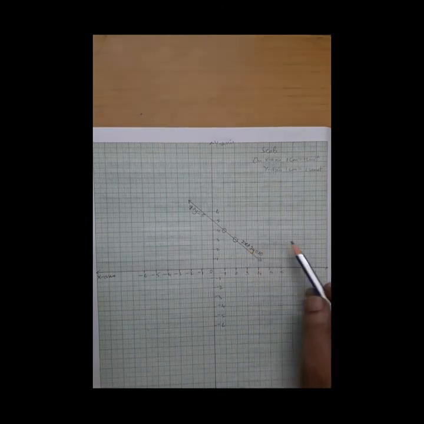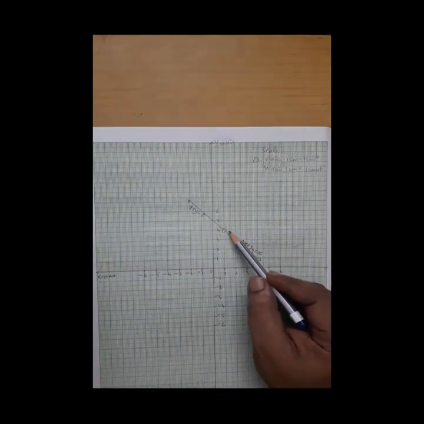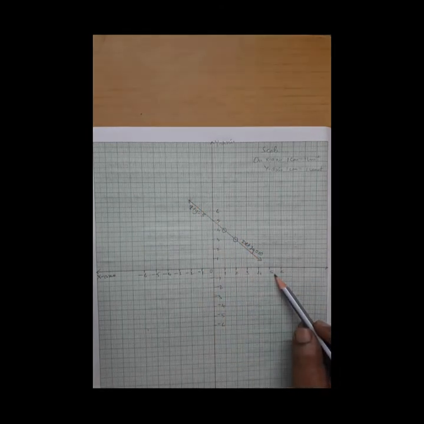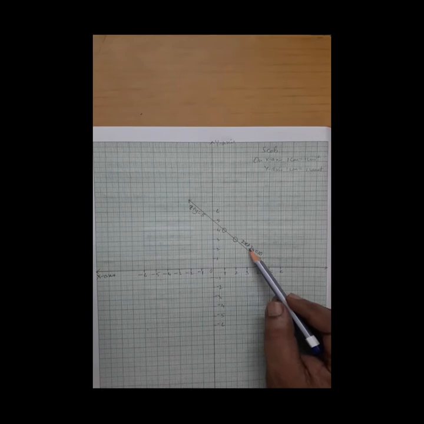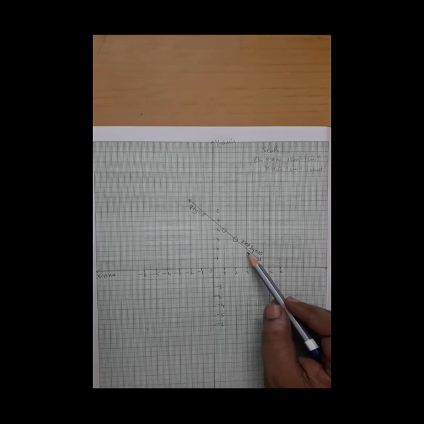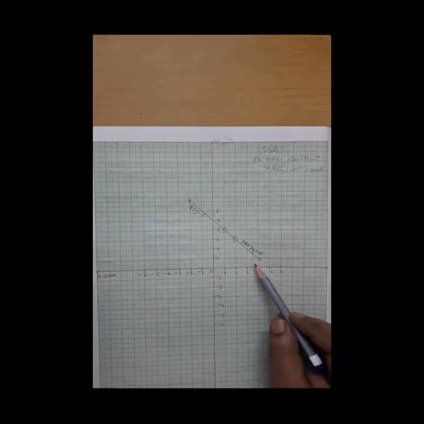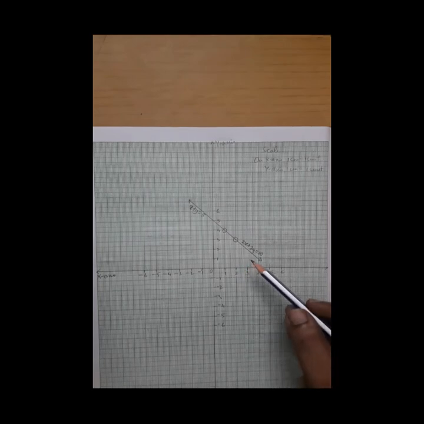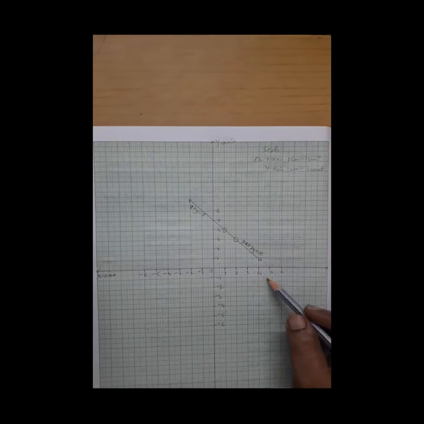If you want, you can try it with different points. I went with the same points, x equal to 1 and x equal to 2, for both the equations. If you want, you can try a different set of points, but they will all fall on this line, indicating that the equations are consistent and dependent, also implying that the given pair of linear equations gives infinitely many solutions. So we'll make a note of that.